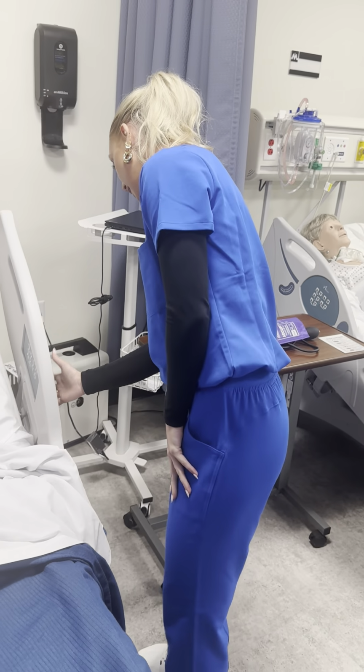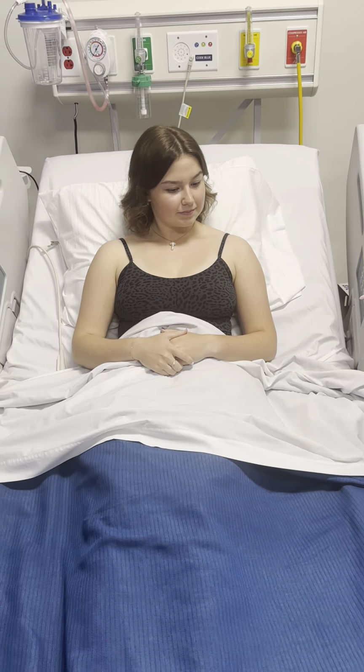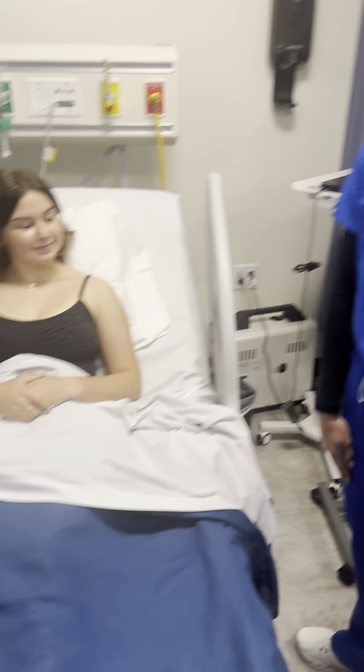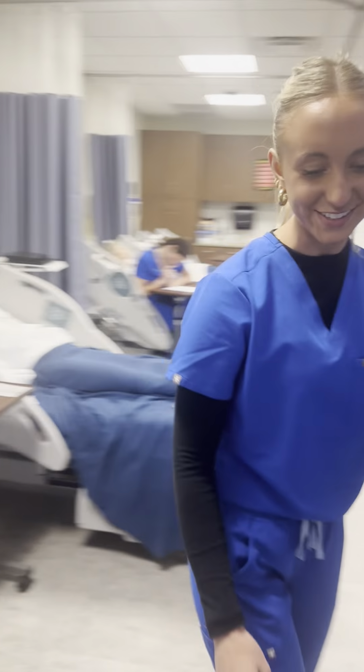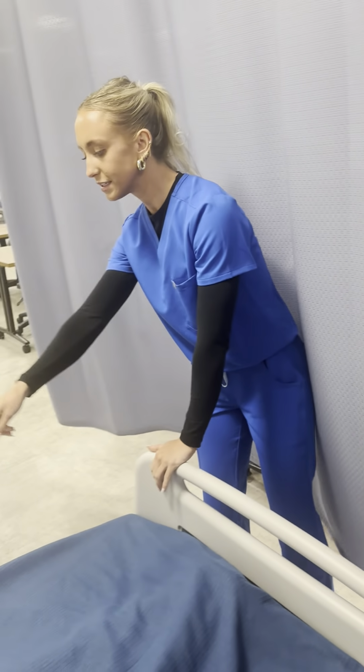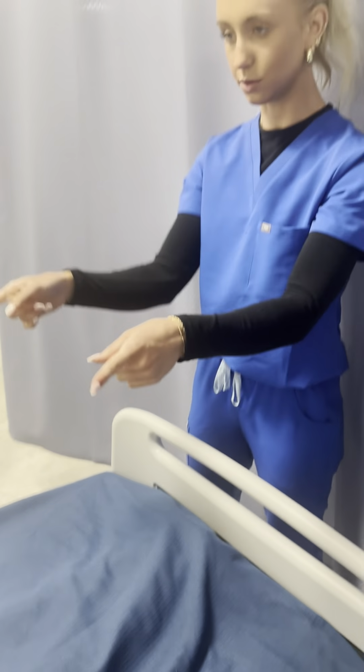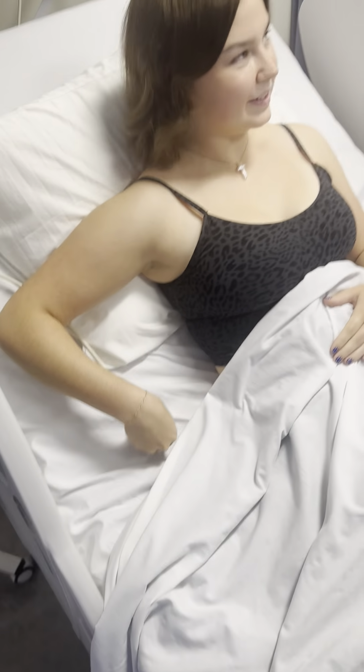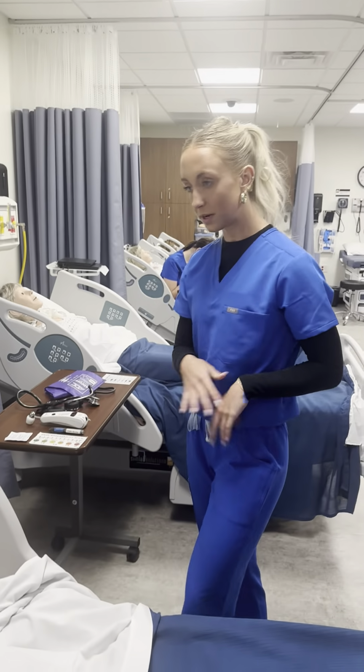I'm going to make sure her bed is all the way down. Looks like it's all the way down. I'm then just going to move over to this side and just make sure that the bed is locked. And then all the rails are down on this side, and then she has those 2 rails up. And then your call light is right on the right side of you. Are you able to reach that good? Yes, I am. Okay, and are you comfortable the way you're sitting right here as well?